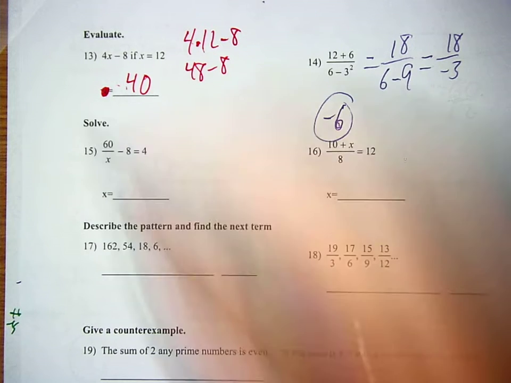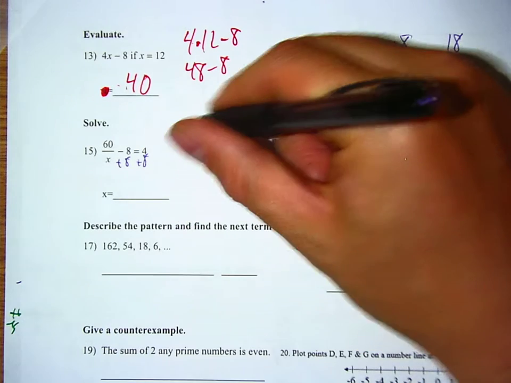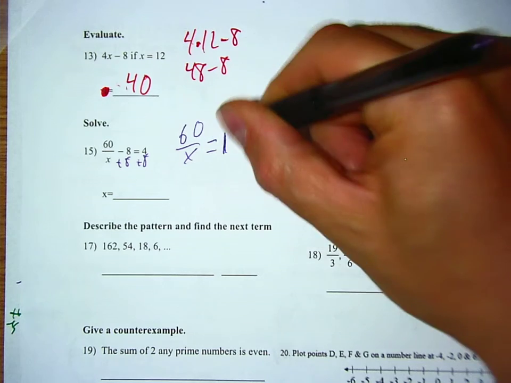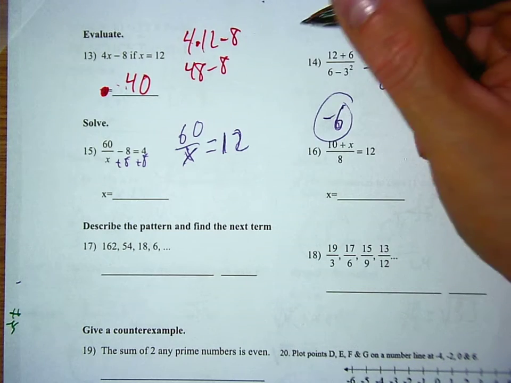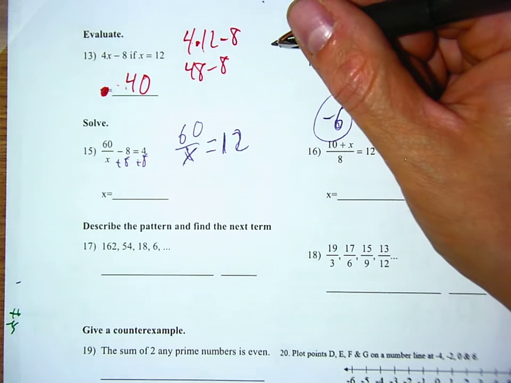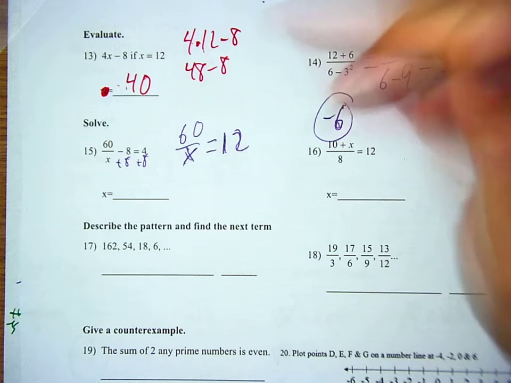All right, question 15. I'm going to start off by adding the 8 to the 4, similar to how I do the questions on the front. How am I going to clear the x from the denominator here? So this is 60 divided by x, not x divided by 60. I'm going to multiply by it. Why am I multiplying by x and not by the 60?